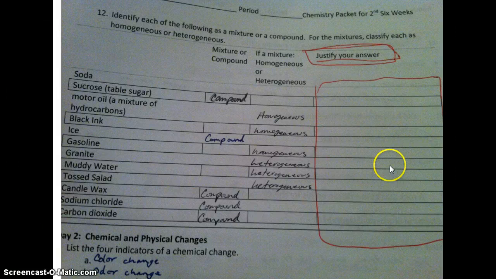So please make sure that you give me a justification, even if you think the justifications might sound silly, like it's a compound because it's not an element. At least that's some sort of justification, and at least I know where you're coming from.